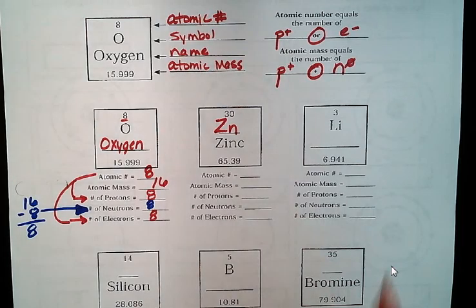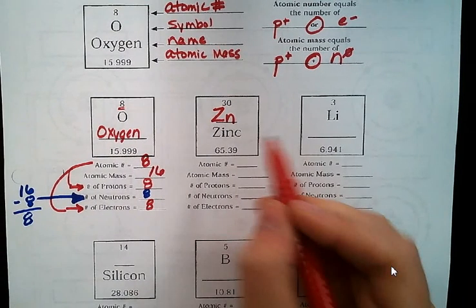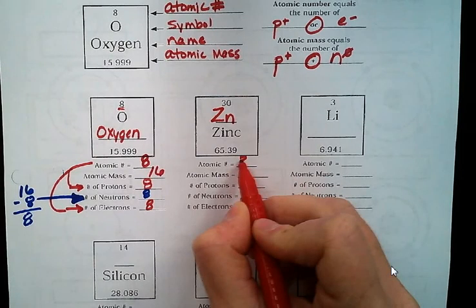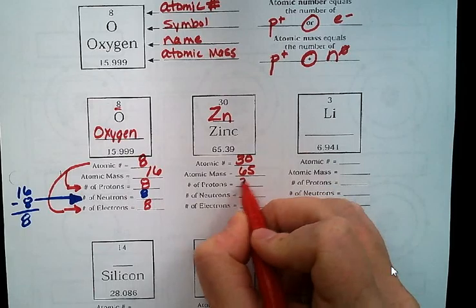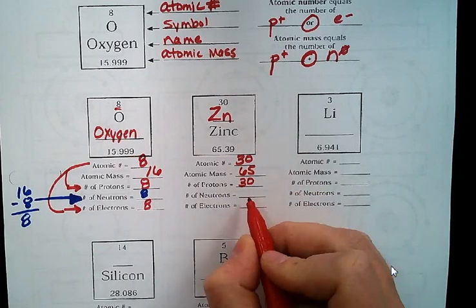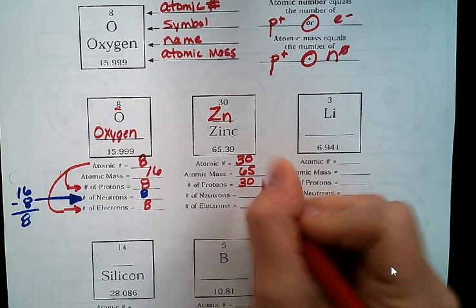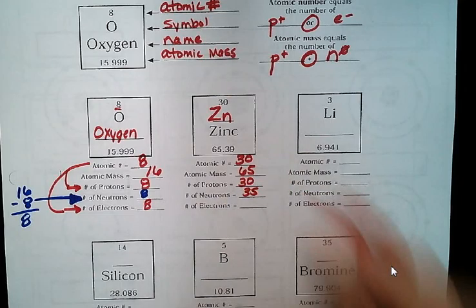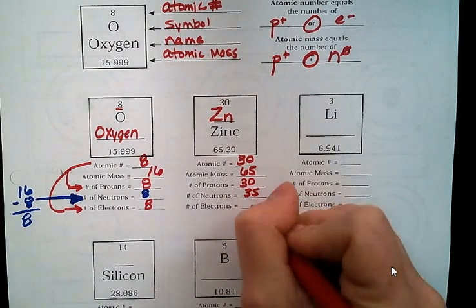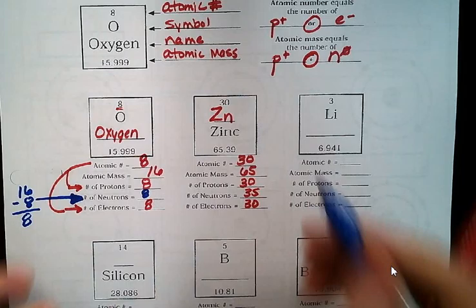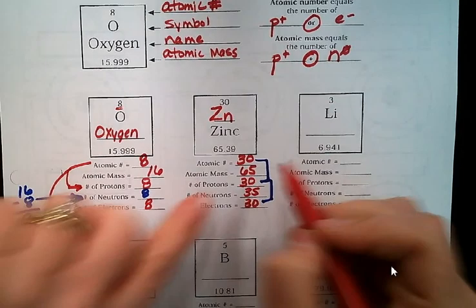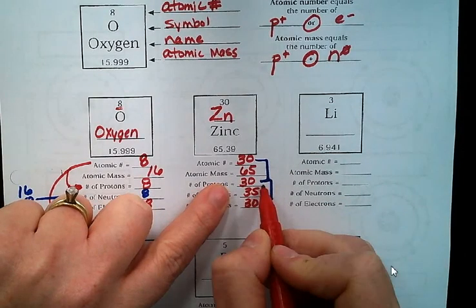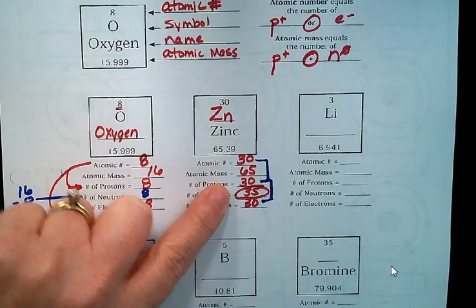Atomic number for zinc is 30. Atomic mass, rounded, 65. Protons, 30. Neutrons, what? 35, right? 65 minus 30 is 35. And then electrons? 30. All right, and remember, we get this one from there, right? So 65 minus 30 is going to give us 35. Got it? Okay, that's the boxes.